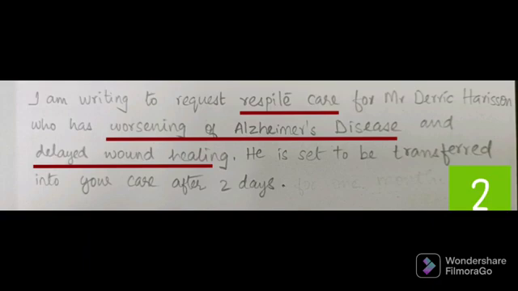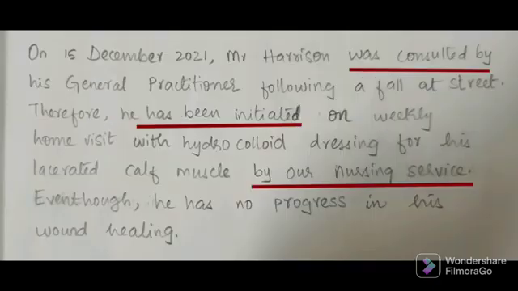Then we will write the present medical paragraph. So we will start with the general practitioner's consultation. So on 15 December 2021, Mr. Harrison was consulted by his general practitioner. So this G and P should be caps lock, following a fall at street. Therefore, he has been initiated with weekly home visit for hydrocolloid dressing for his lacerated calf muscle by our nursing service.